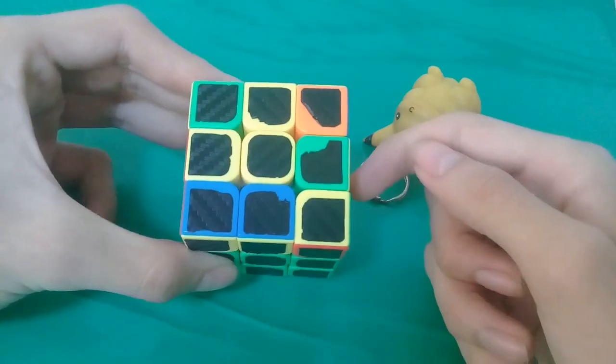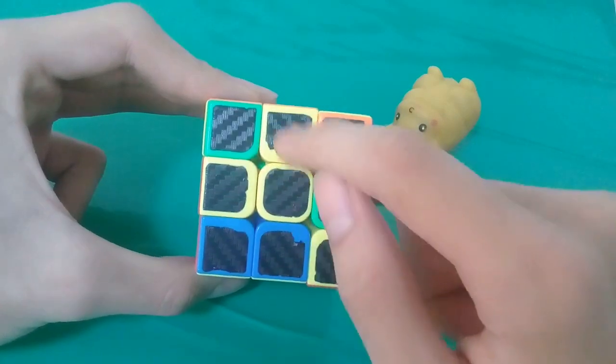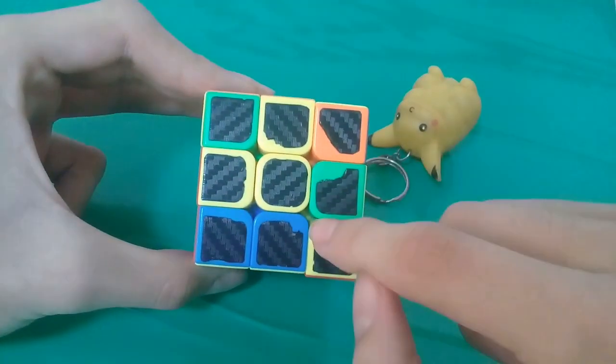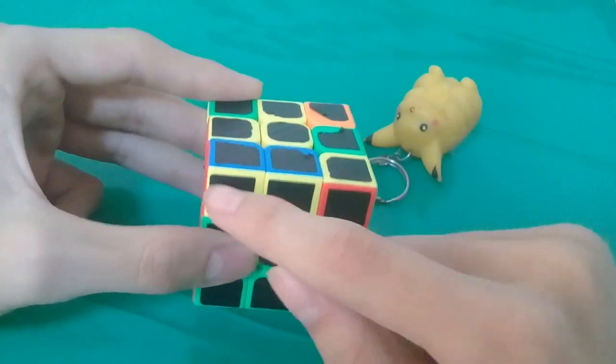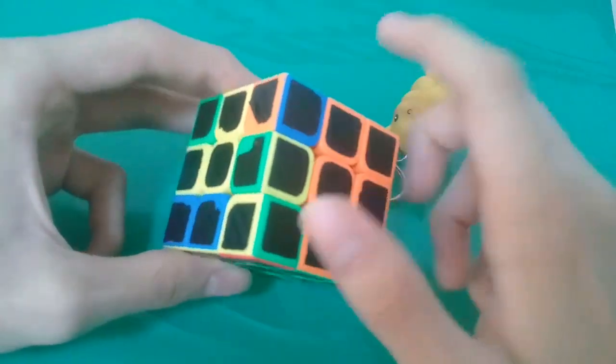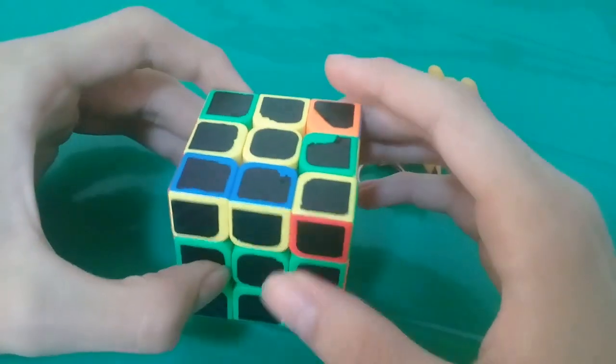How to do the OLL case 9 step by step. Let's do this. You have to see this case is formed by these 3 yellow squares and one here. You can see this pattern here: 2 down here, 1 on the right side, 1 up here, and 1 on the left side.